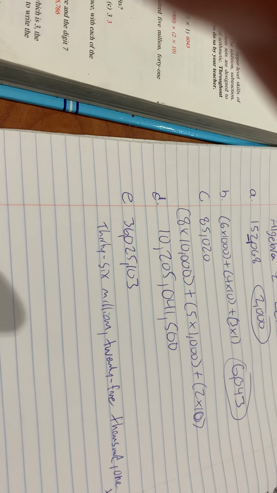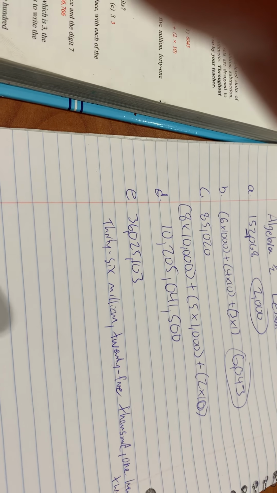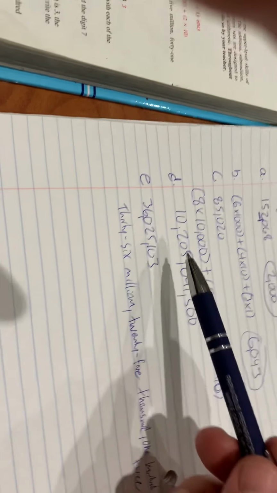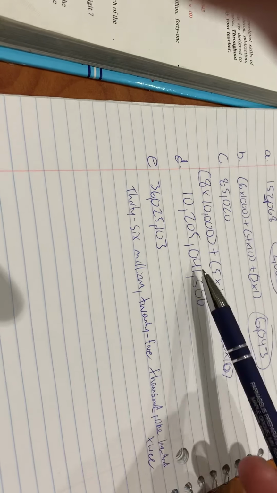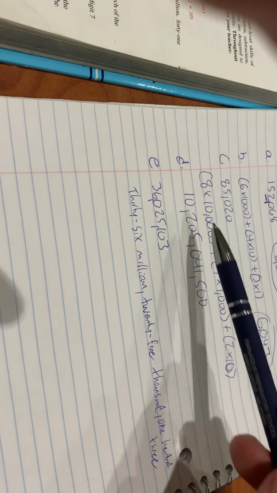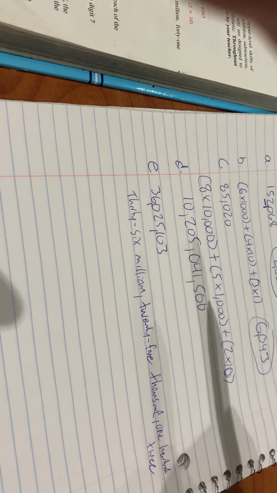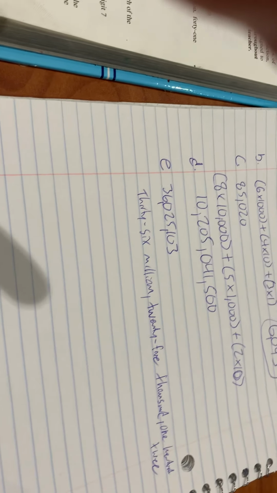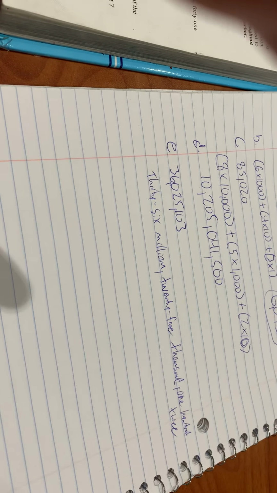For letter D, you just have to read the words and write the number using digits. Key thing is I'm using commas to separate here. So I have 10,205,041,500. Okay. Letter E says use words to write this number.